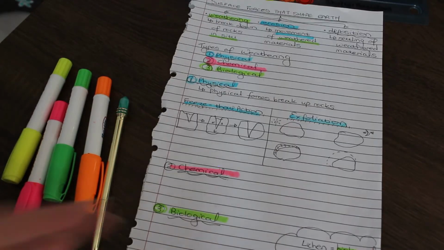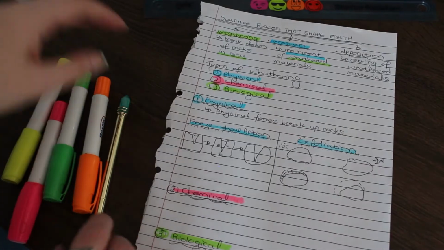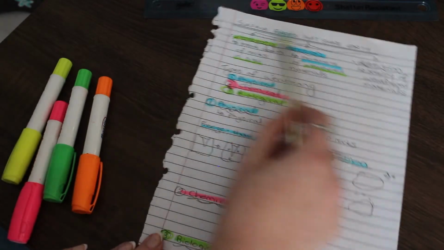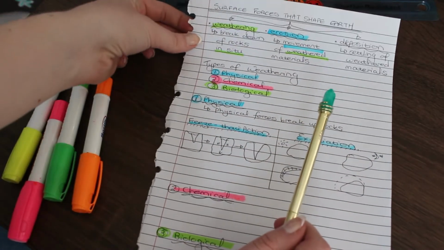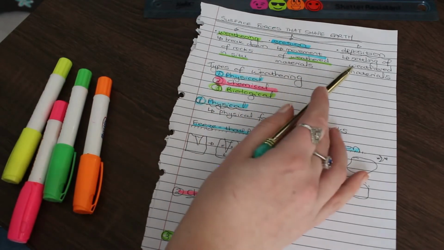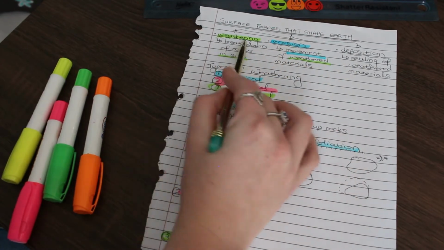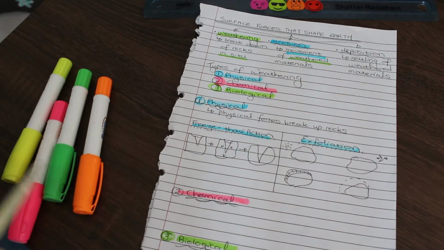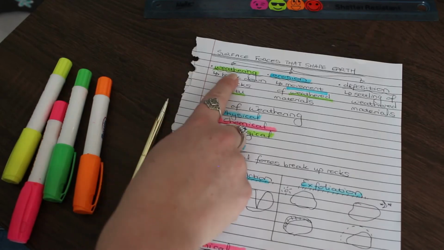This is an example of what one of my study notes could very likely look like. Over here I have my main heading, surface forces that shape the earth. I've underlined it twice. Then I have a few definitions, or a few concepts. So I have weathering, erosion, and deposition. I've chosen green as my weathering color.